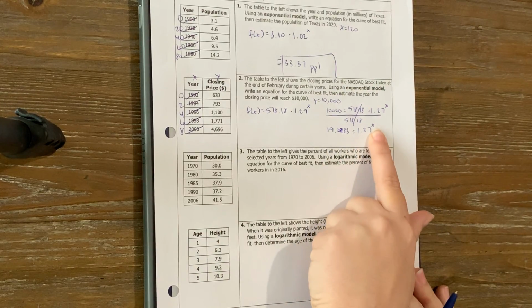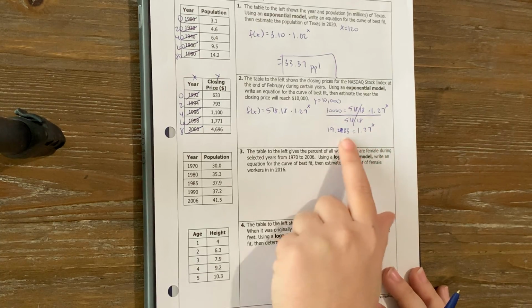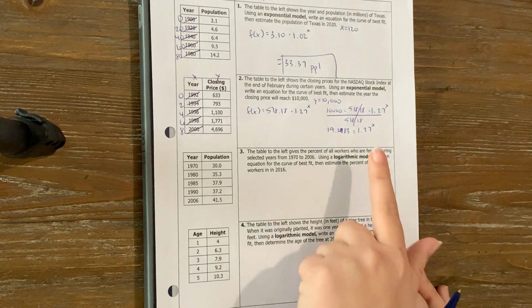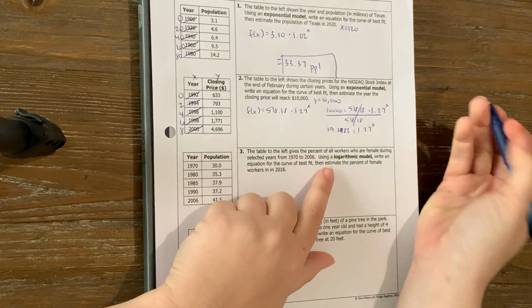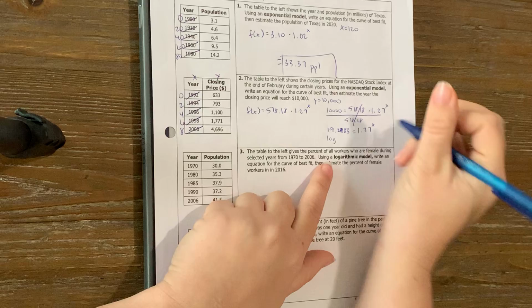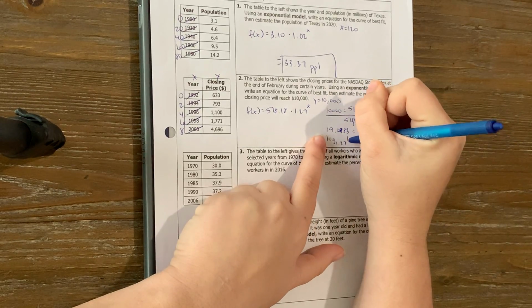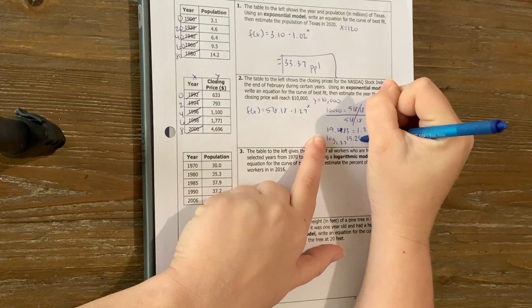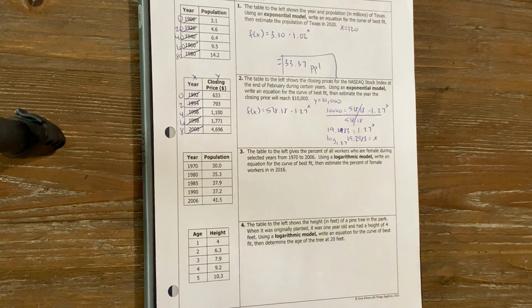Now to find out what the exponent is, we're going to have to change this into logarithmic format because we're trying to solve for x. So we know that log base 1.27 of 19.2983 is going to equal x.